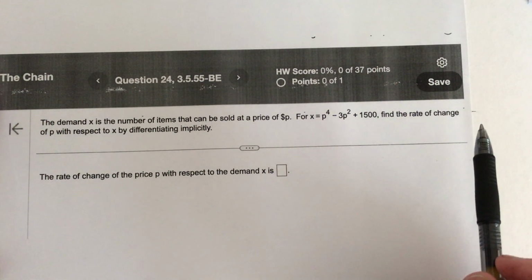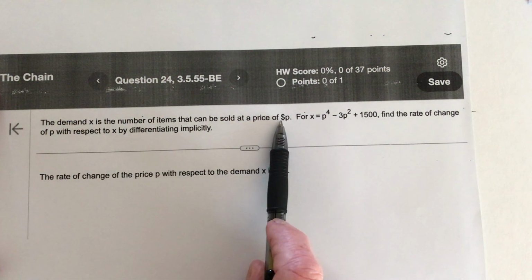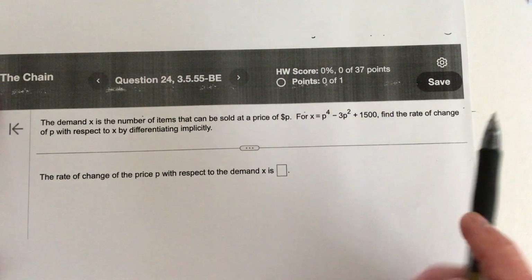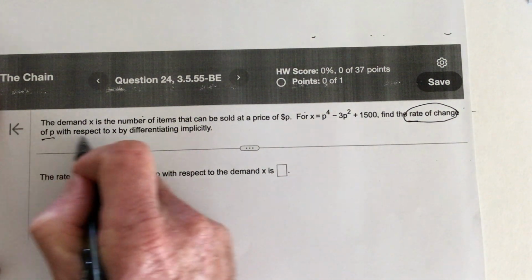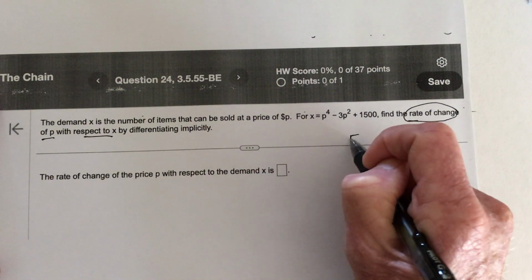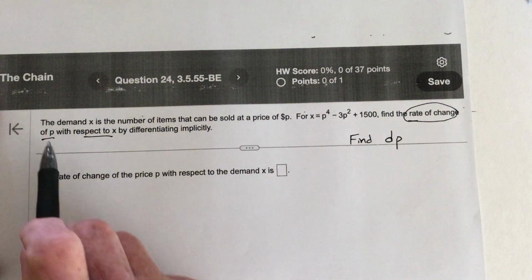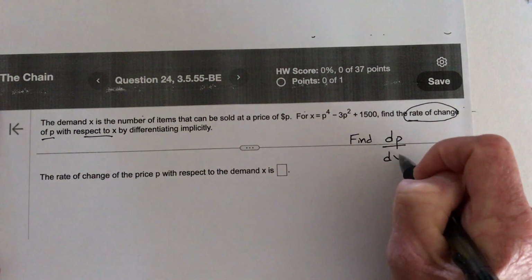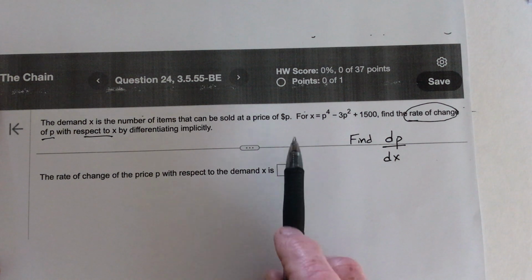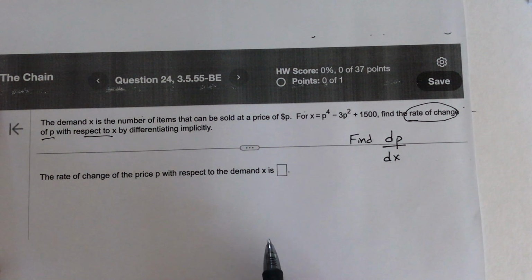So next, number 24. The demand x is the number of items that could be sold for a price p. Find the rate of change. So right there, they're saying derivative. Find the derivative of p with respect to x. So they're saying find the derivative of the p, so that goes on top. With respect to means this goes on bottom. So it's very much like dy dx, except they're not using y, they're using p.